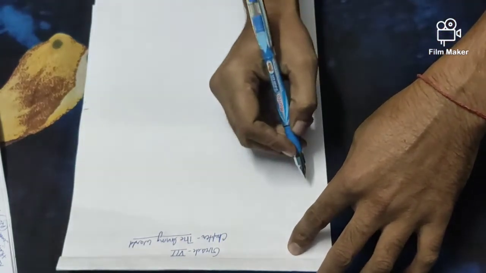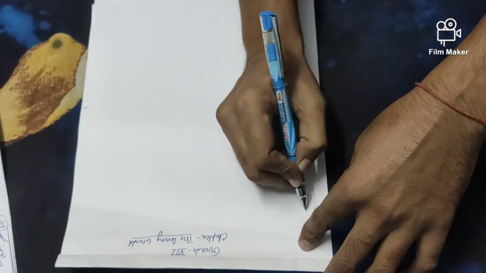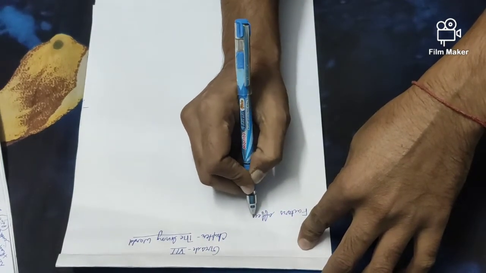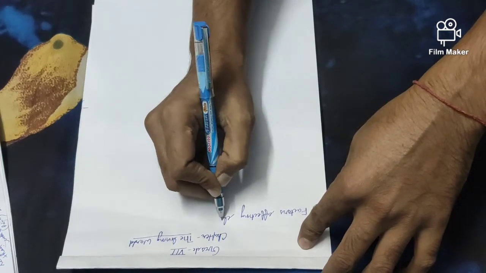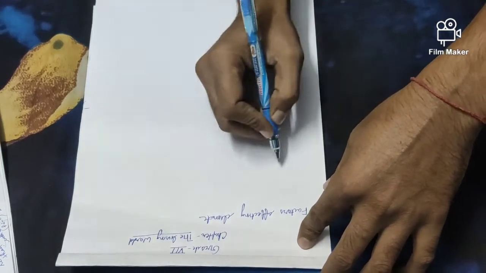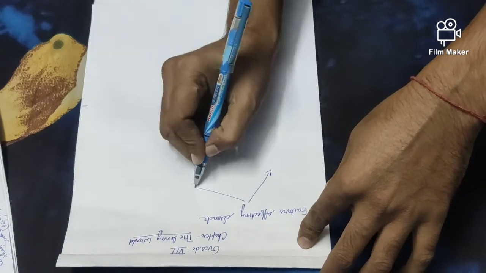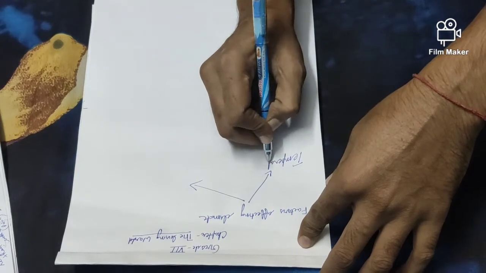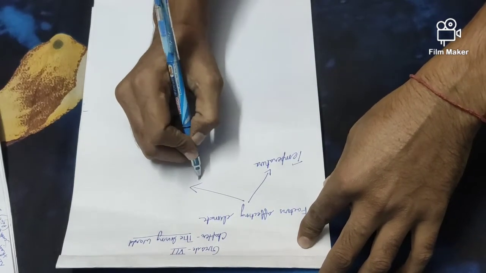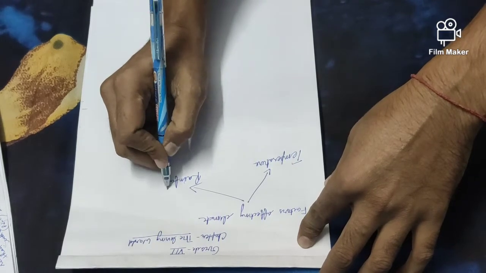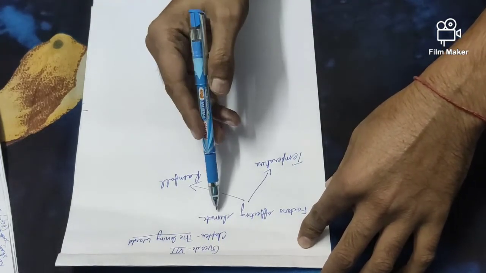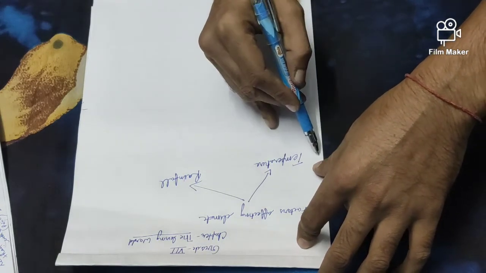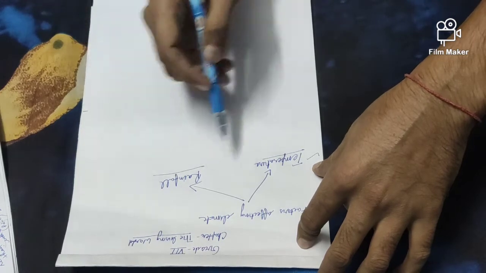In this chapter, today we will discuss factors affecting climate. There are two factors which affect climate. They are temperature. Second one is the rainfall. So the climate of a place is affected by two elements, temperature and rainfall.